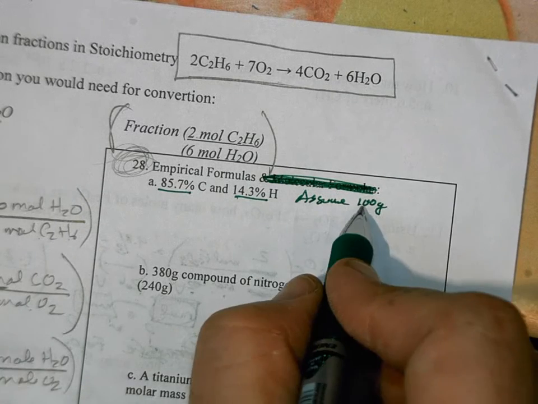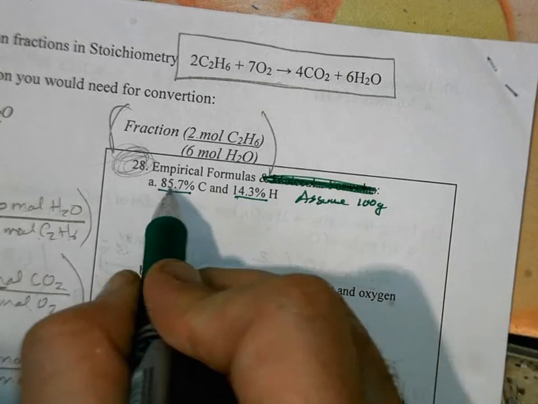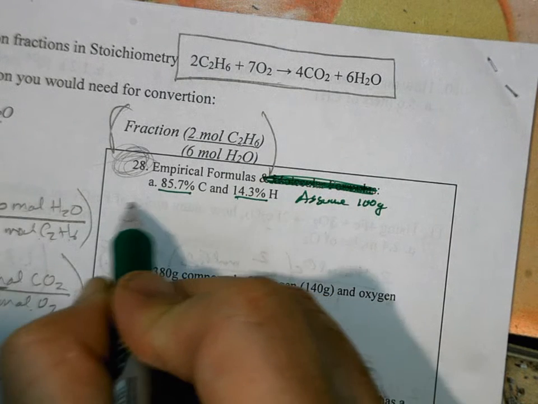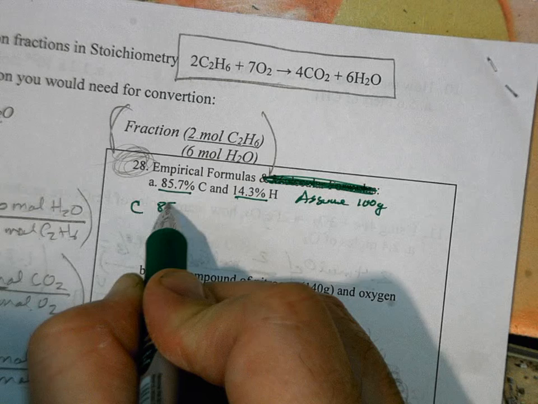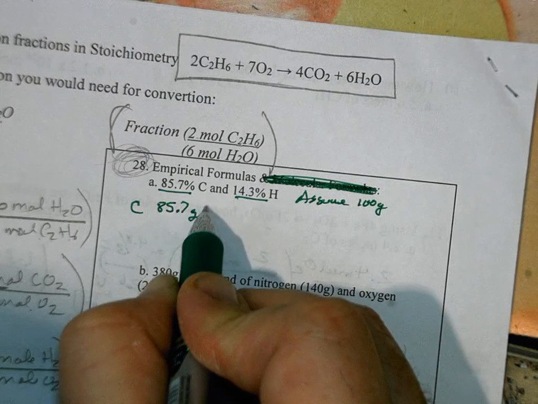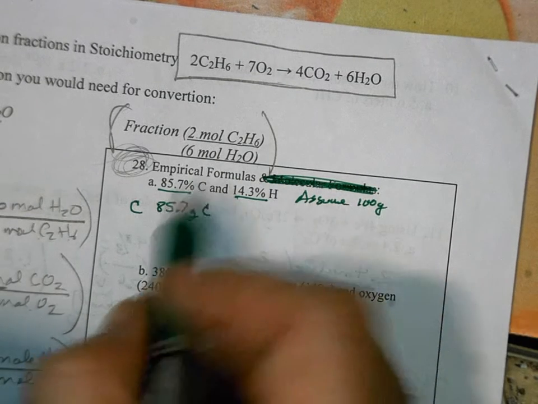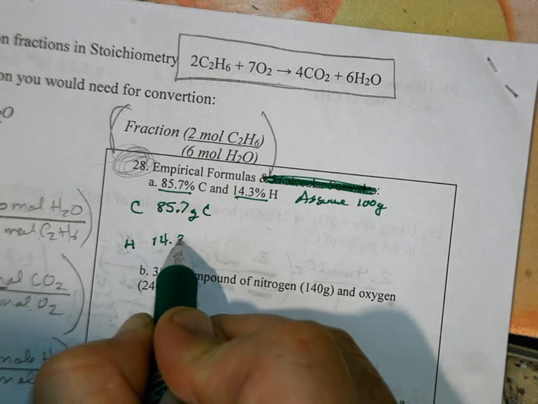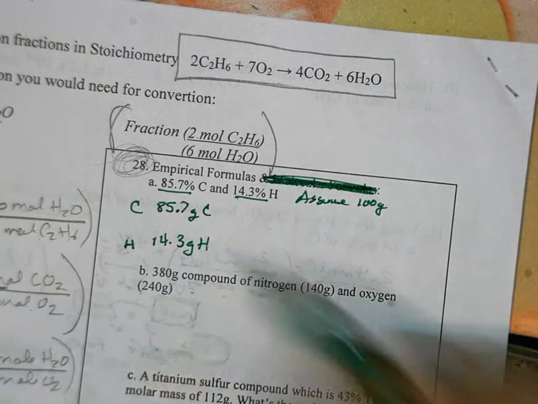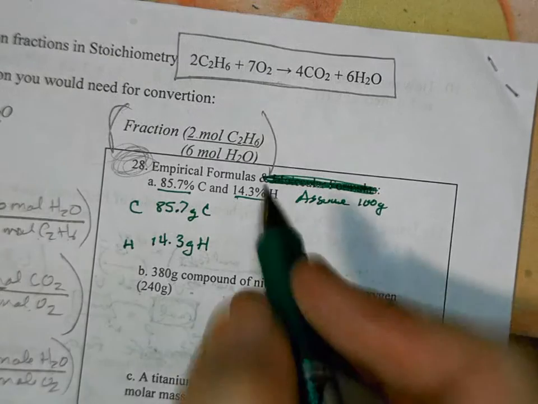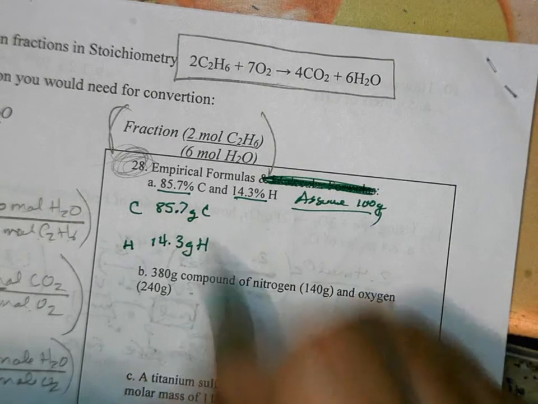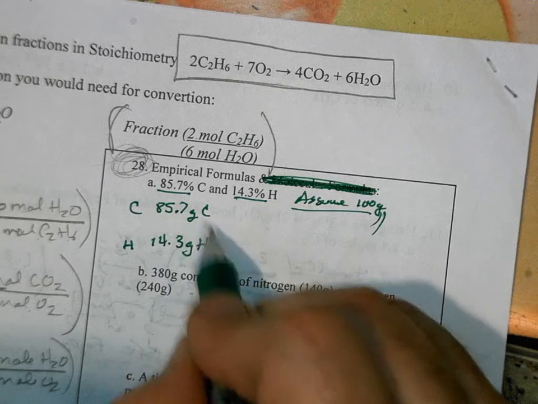So if we had 100 grams of the compound that this came from, if 85.7% of it is carbon, then we know that we have 85.7 grams of carbon, which would mean we know that there are 14.3 grams of hydrogen in that as well. Now the next step is, we assume there's 100 grams and we convert the percentages into grams. Now we've got to convert these to moles.